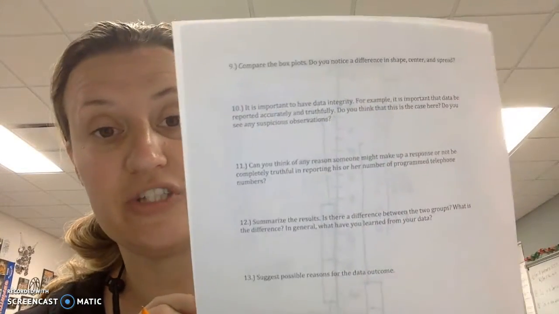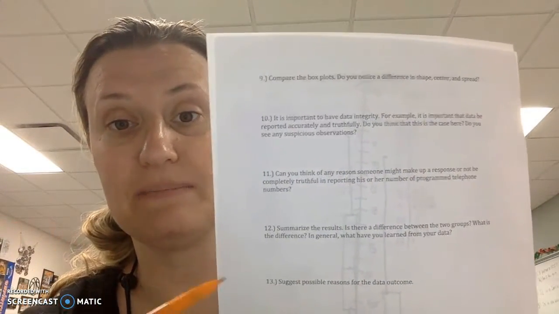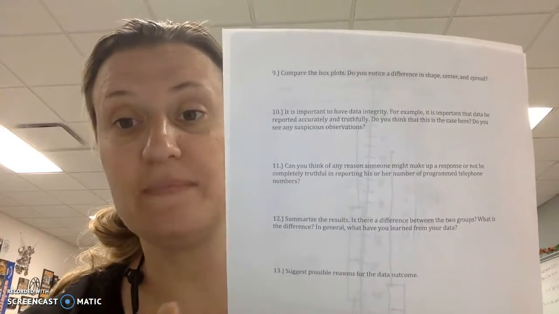So this is where your 4.0 comes in. Being able to do this packet, everything we've done up to this point, would be your 3.0 level as long as it's done correctly. Your 4.0 level work would be being able to answer these types of questions about your data. Compare the box plots. Do you notice a difference in shape, center, or spread?